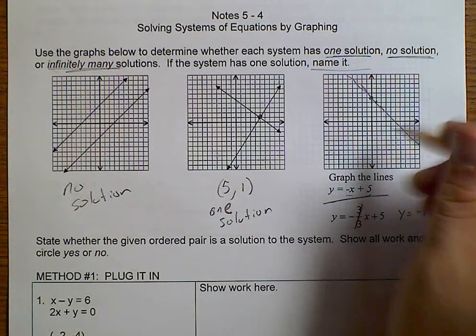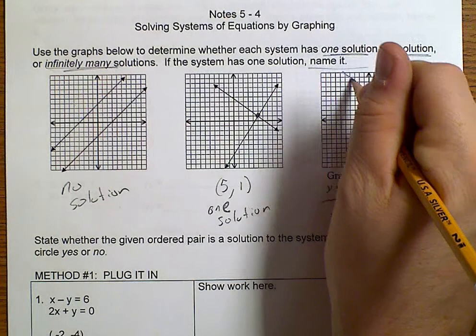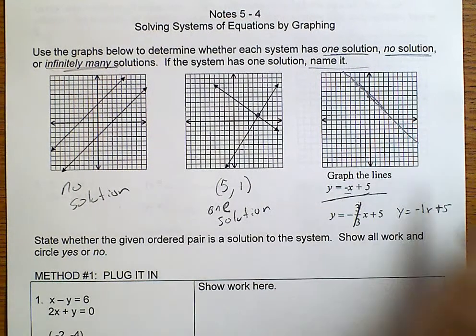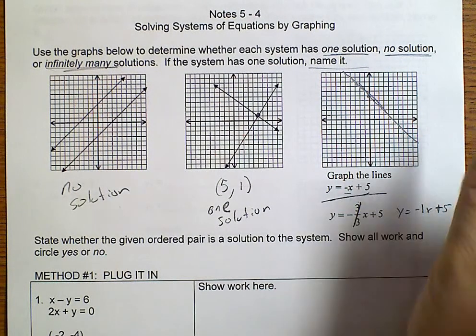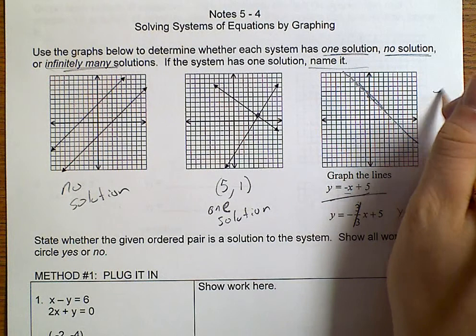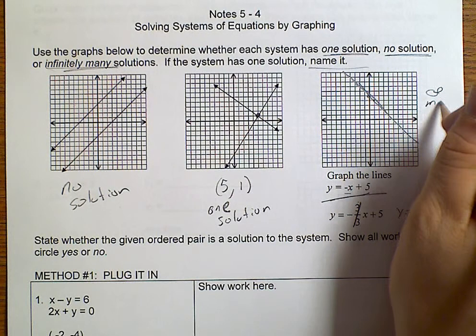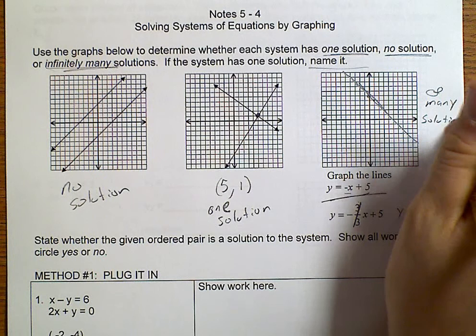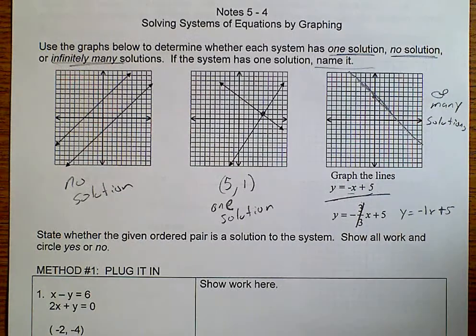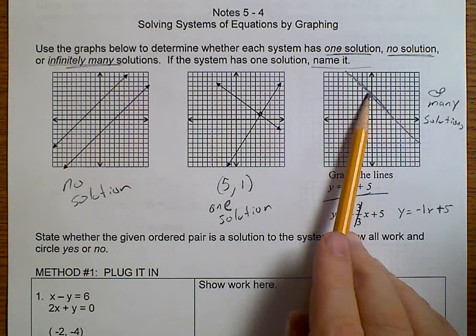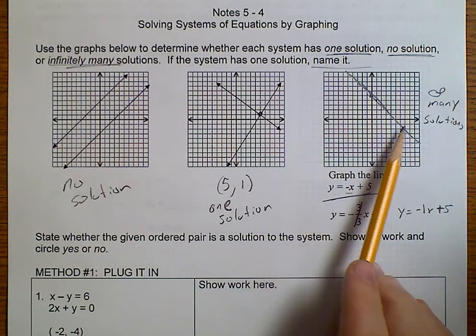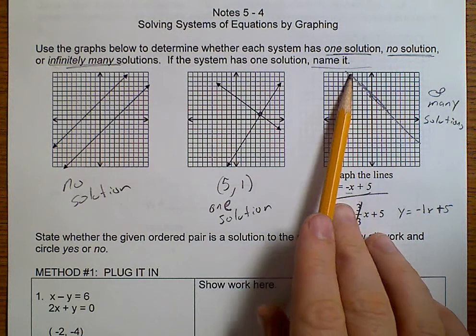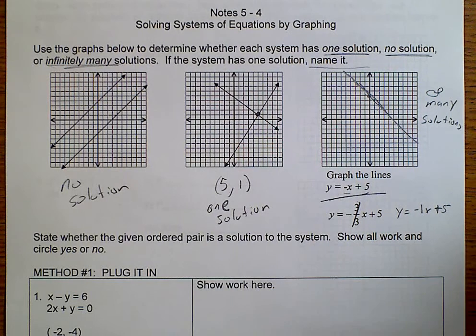So I have the same line. Because the lines are the same, that means that there are infinitely many solutions. Okay? That means that's a solution, that's a solution, that's a solution. Anything that falls on the line is a solution for these two equations.